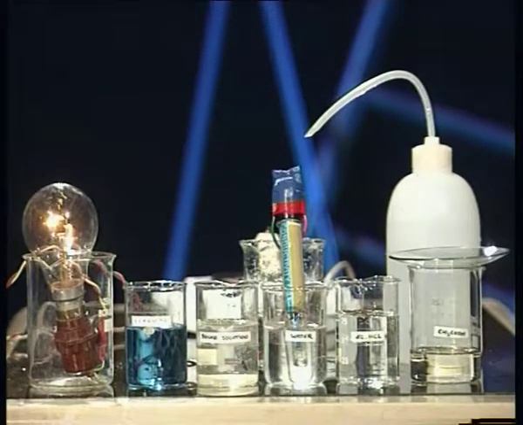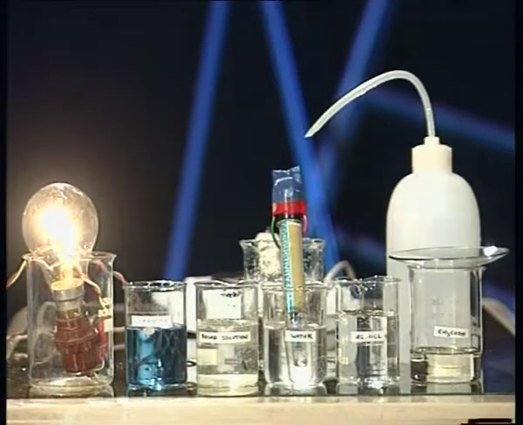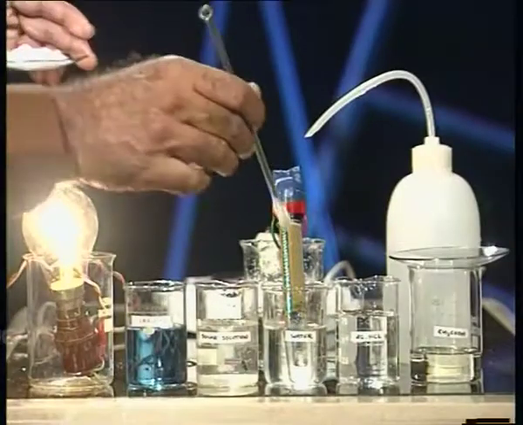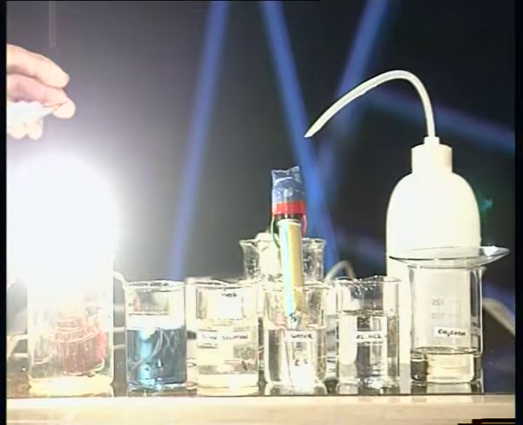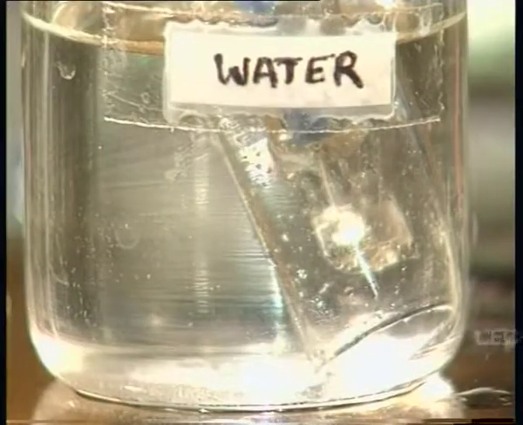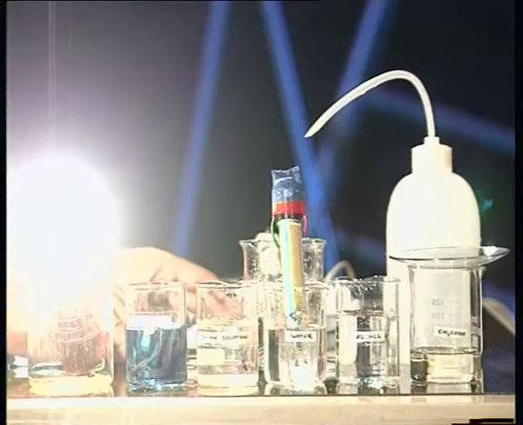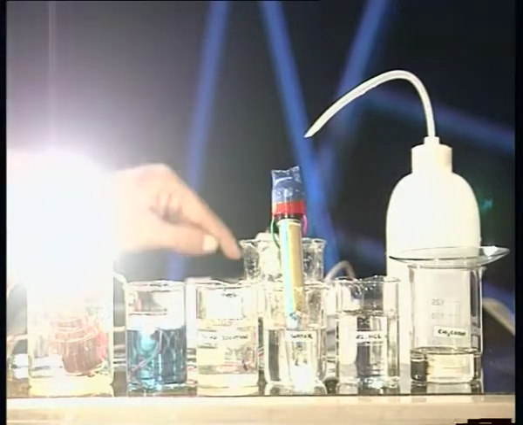The bulb begins to glow. Let me add some more, and the bulb glows more brightly. Okay, we switch it off.